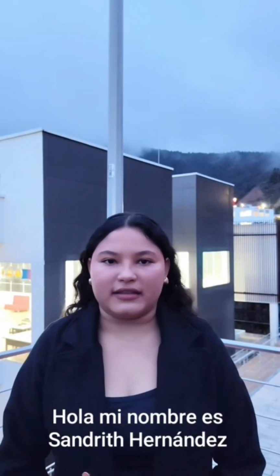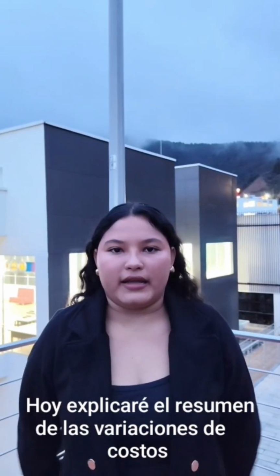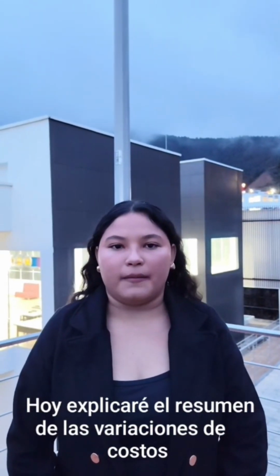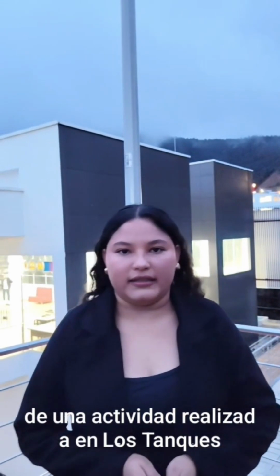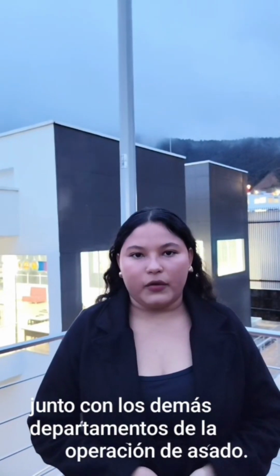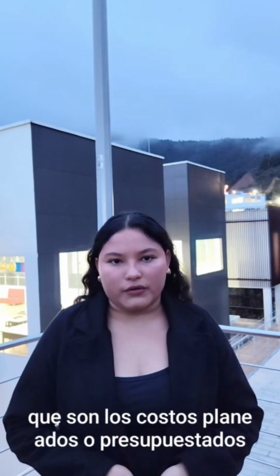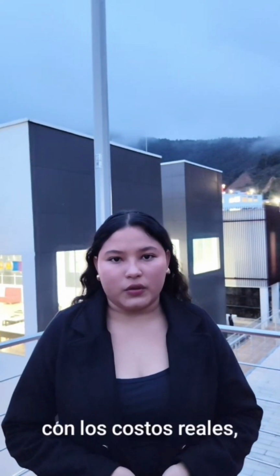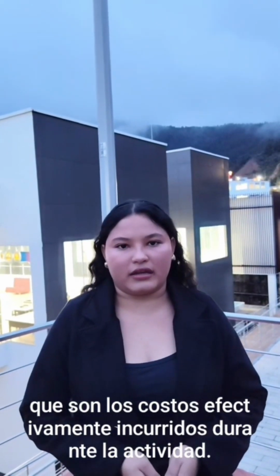Hello, my name is Sandrita Hernandez and I am from the beverage department. Today I will explain the summary of cost variation from an activity carried out together with the other departments of the barbecue operation. In this table, we compare the standard costs, which are the planned or budget costs, with the real costs, which are the actual costs incurred during the activity.